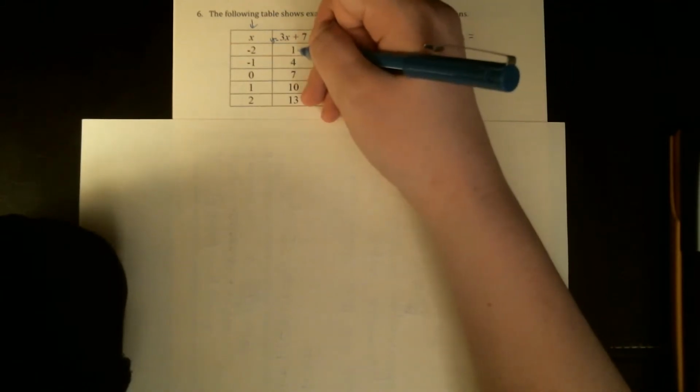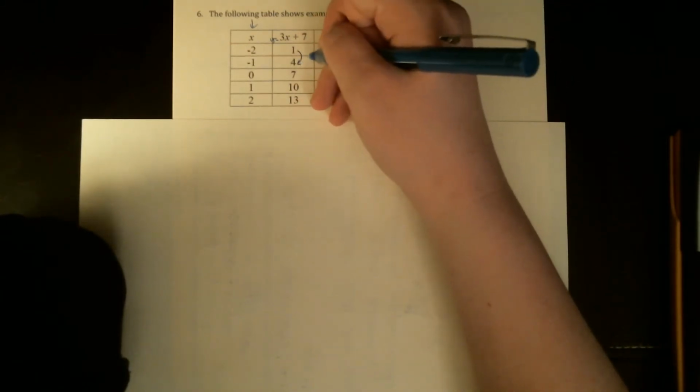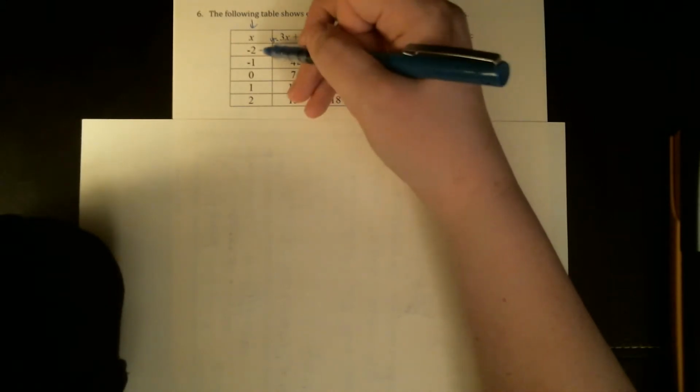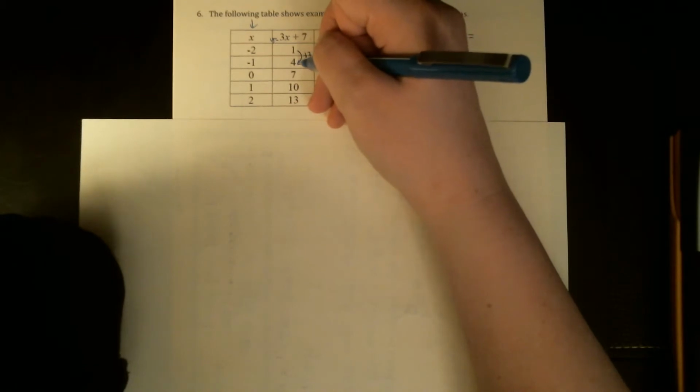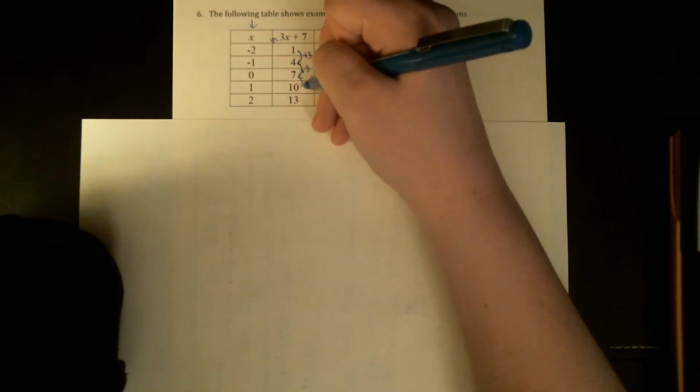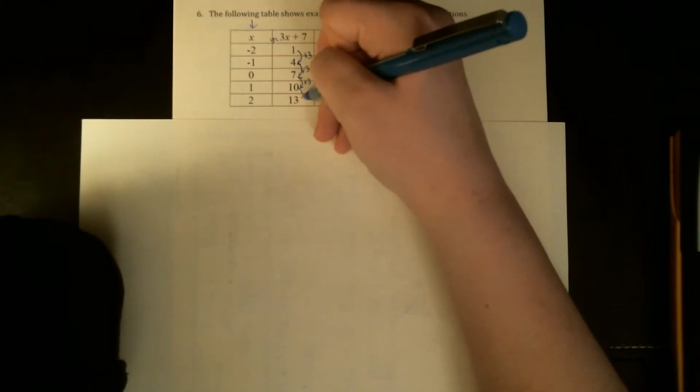A linear pattern is one where you add or subtract the same number over and over and over again. So here, if I increase my x by 1, my y is increasing by 3. If I increase my x again, my y also increases by 3. All the way down the table, every time x increases by 1, y increases by 3. It is not a coincidence that this 3 is also the slope of the equation. That's what a slope of 3 means.